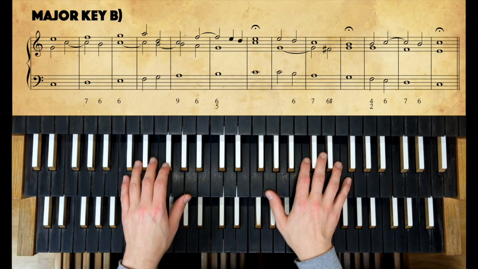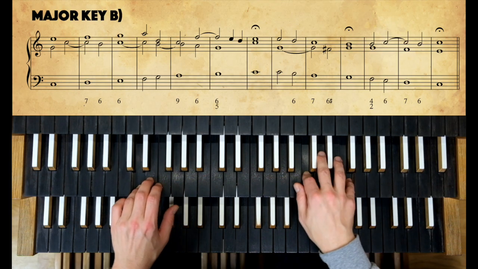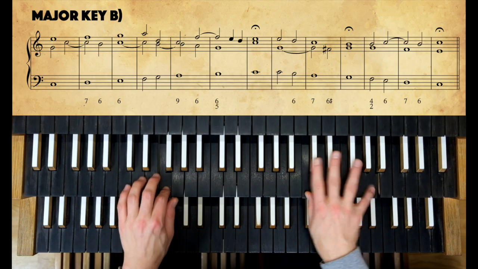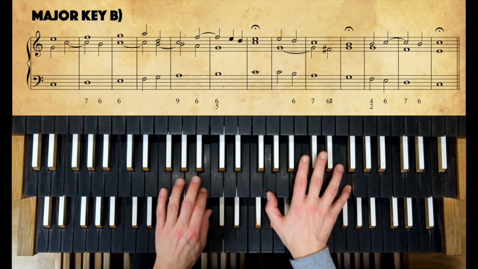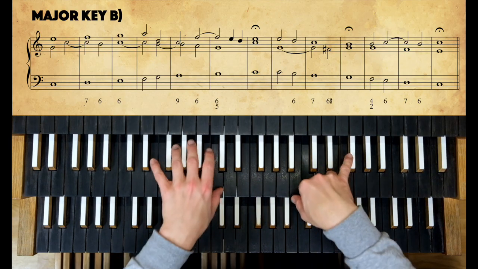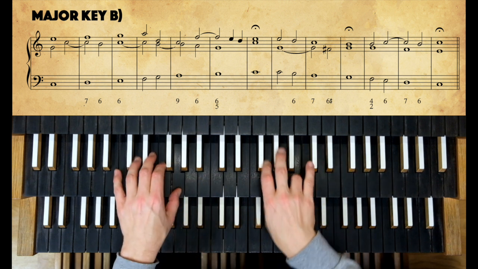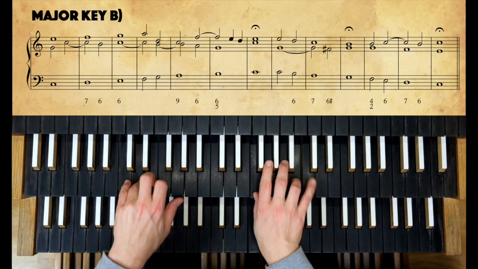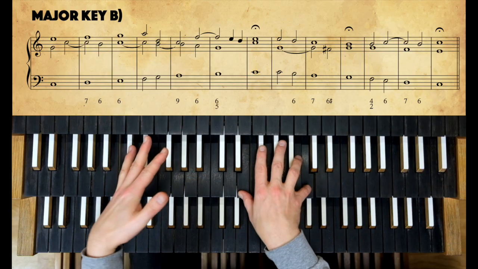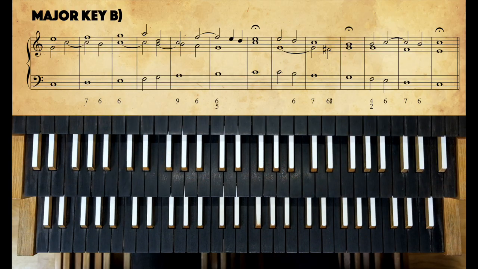And the second version. And 2 more minor key versions.